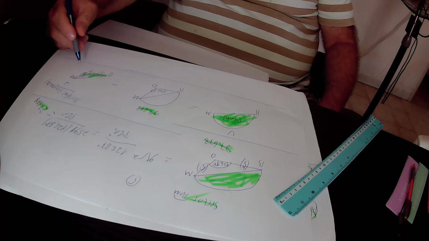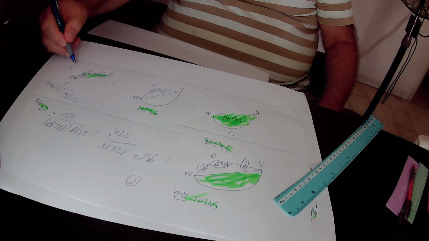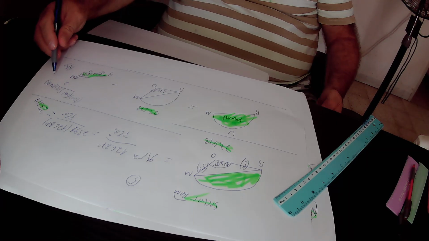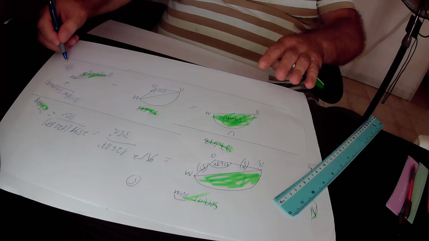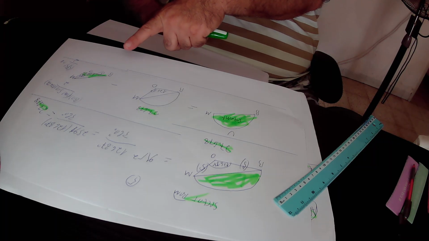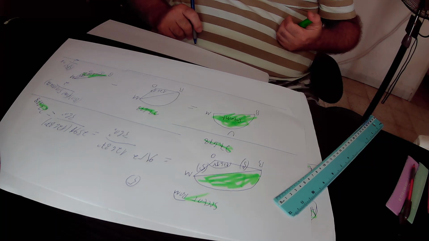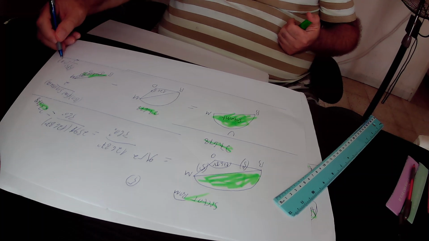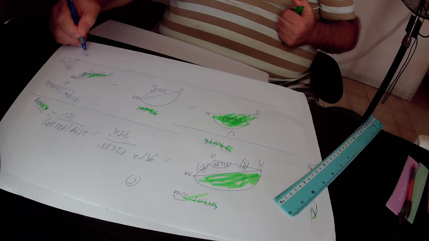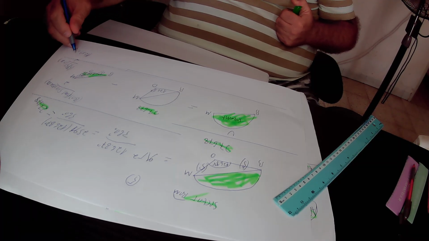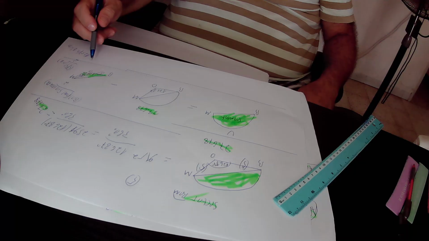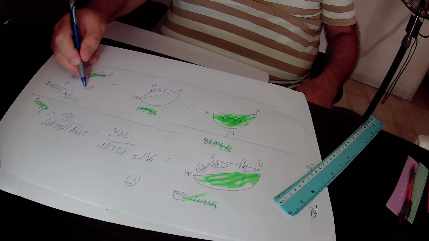BO is 5, OM is also 5, and sine of 126.87 degrees is 0.8, divided by 2. So the area of triangle BOM equals 5 times 5 over 2 times 0.8. 5 times 5 is 25, 25 over 2 is 12.5, and 12.5 times 0.8 is equal to 10. So the area of this triangle BOM equals 10 square units in size.